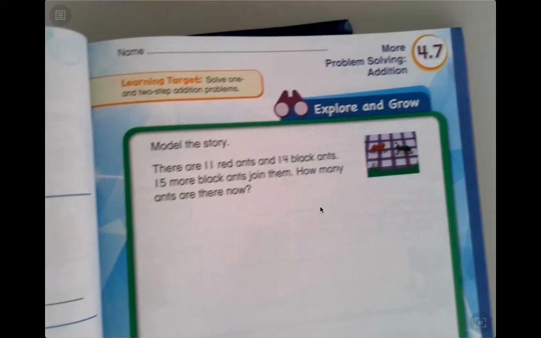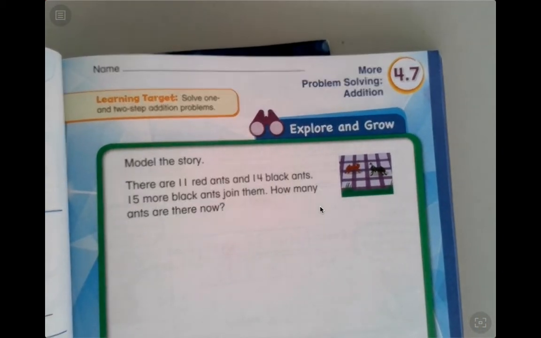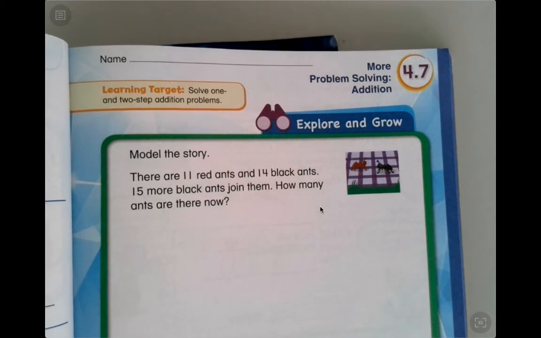All right, everyone should be on 4.7. So this is problem solving for addition, and we're going to be solving one-step and two-step addition.